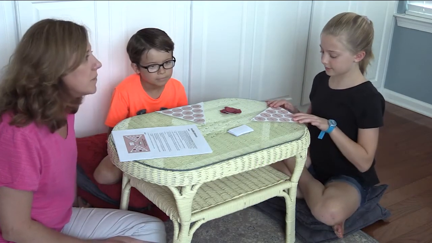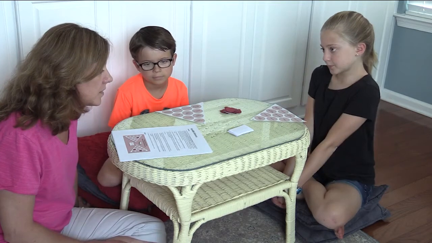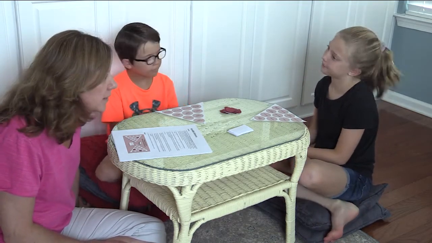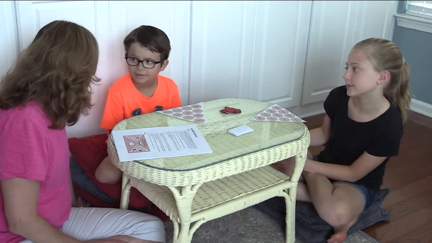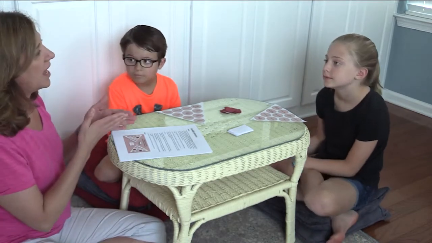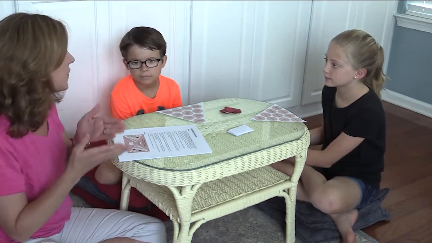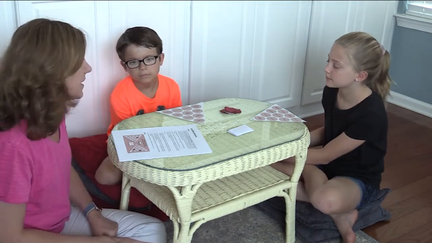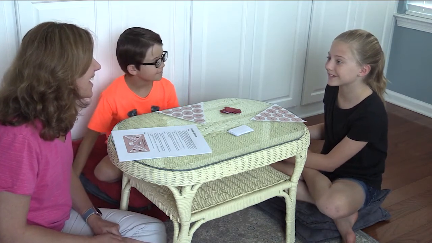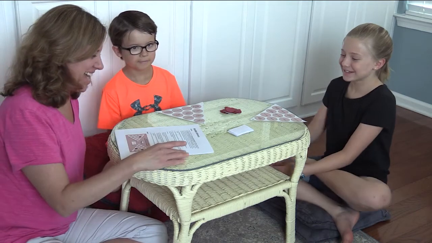For example, if you were reading a book and the character tasted broccoli for the first time and frowned, you can infer that he did or did not like broccoli. He did not like broccoli. How do you know that, Nicholas? Because he frowned. The author didn't say he did not like broccoli, but because he tasted it and frowned, you inferred that he does not like broccoli, right? But we like broccoli, don't we? I semi-like it.